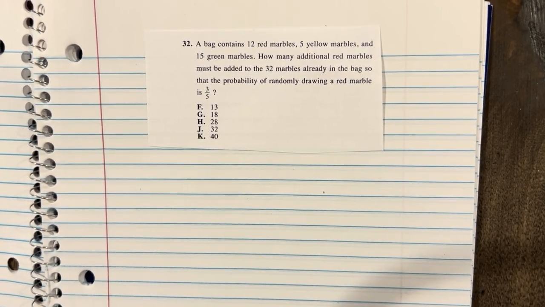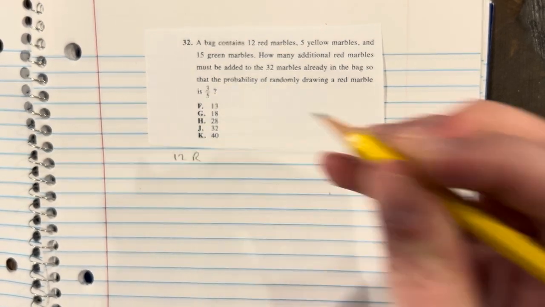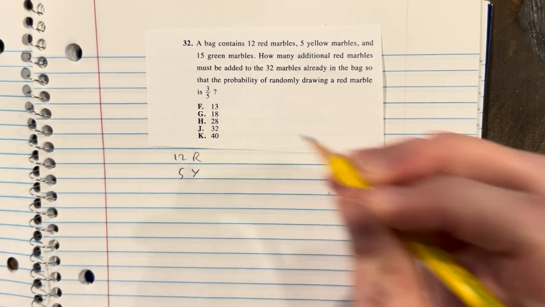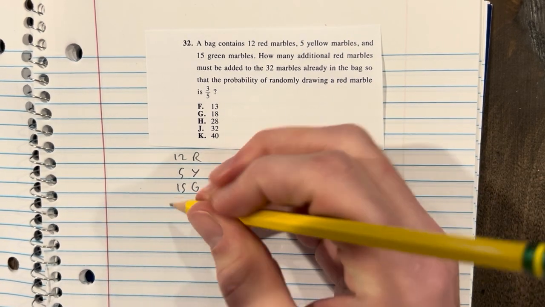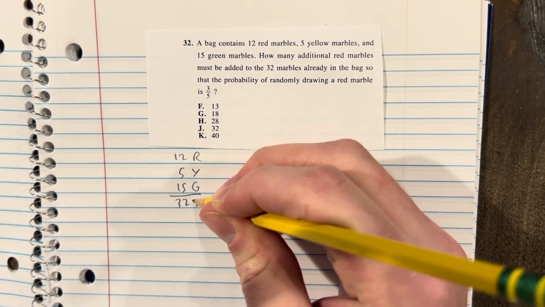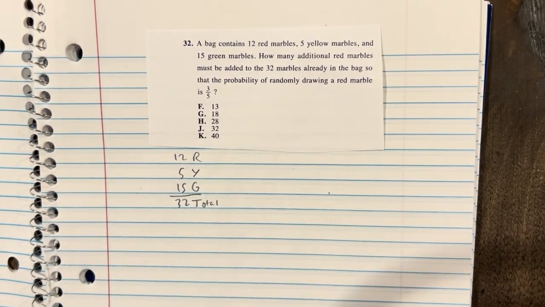Problem 32, we have a bag of marbles. We have 12 red marbles, 5 yellow, and 15 green. Red, yellow, green. It tells us also that there's 32 total. When we add them all together, we'll get 32, and we can see that that's the case if we do that.